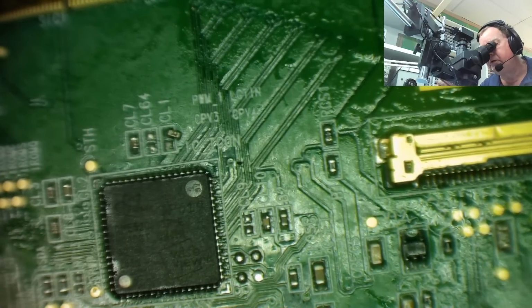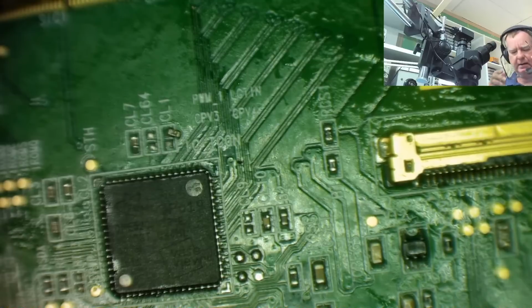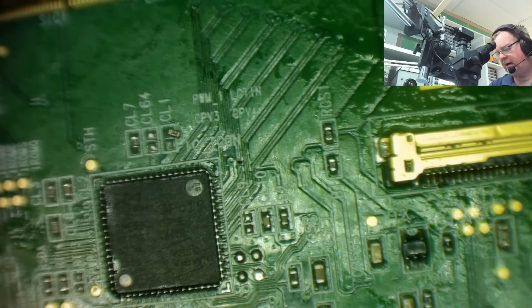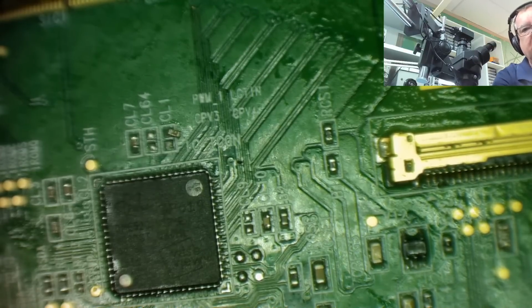Yeah, that looks good. So now we're going to reflow this and just after that fit the EPROMs and the capacitors, and then we'll see if it works.